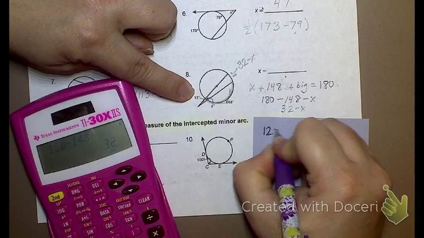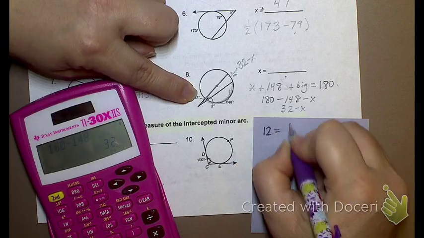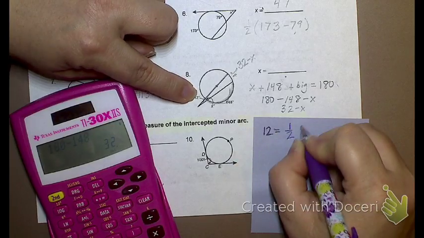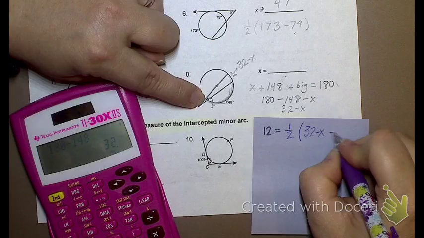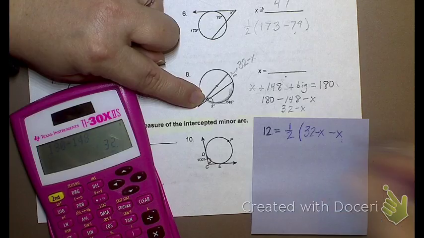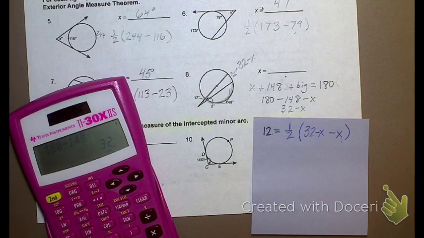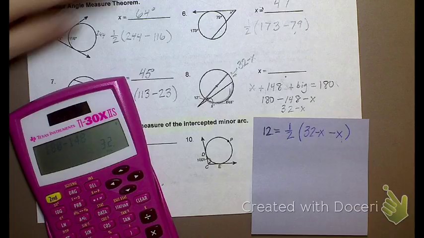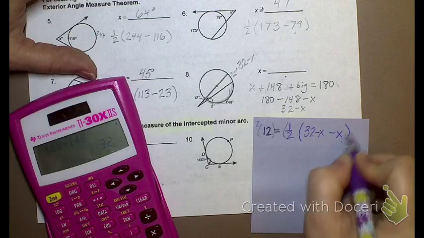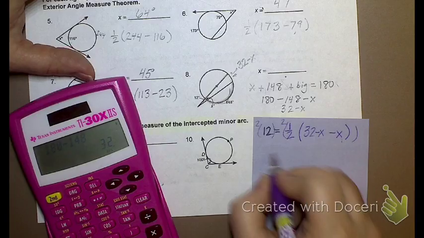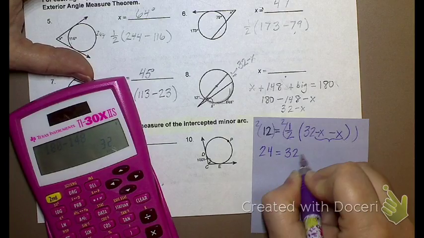12 is equal to 1/2, right, of the big one, which is 32 minus x, minus the small one, which is minus another x. Can I still multiply by 2 first? Yeah. So if I multiply everything by 2, I get 24 is equal to 32, and let's go ahead and combine those like terms, minus 2x.